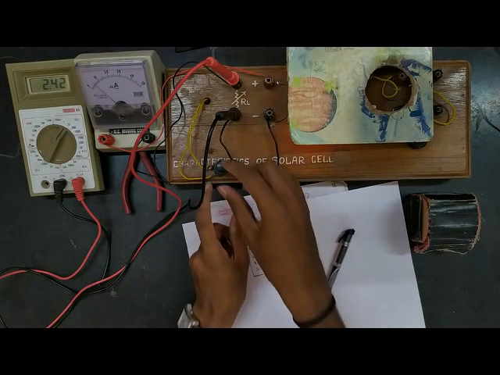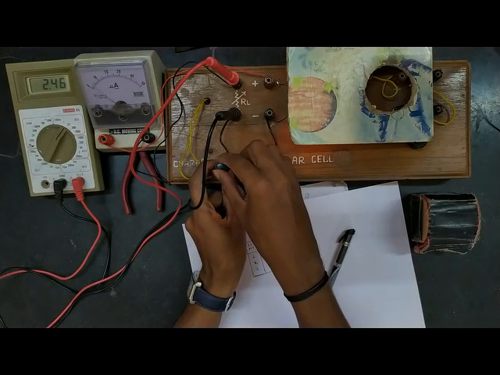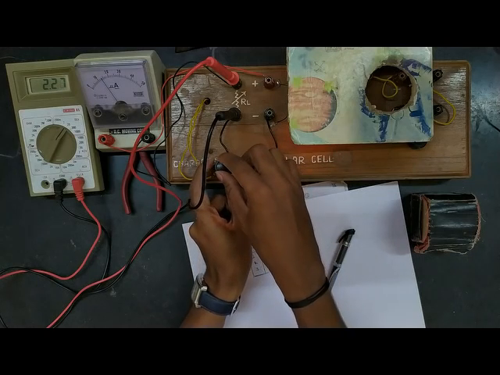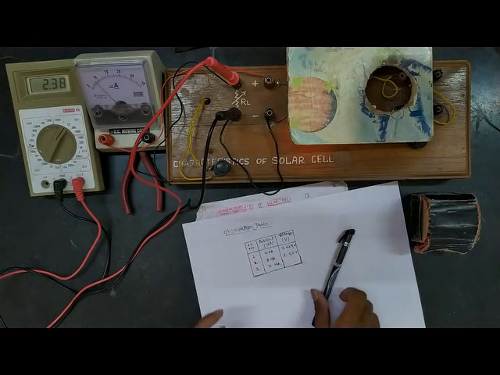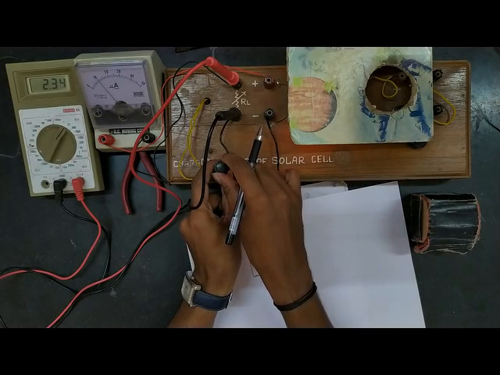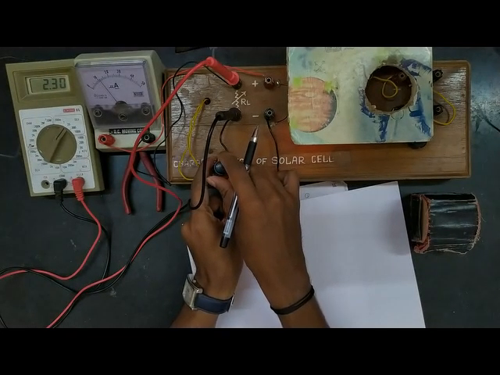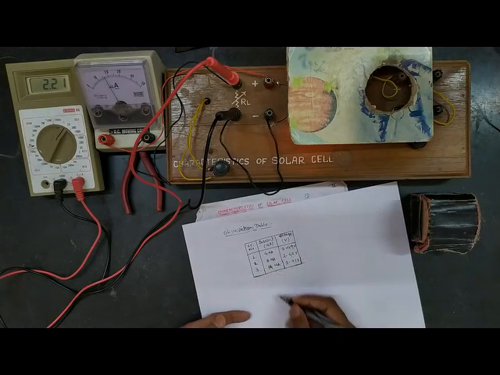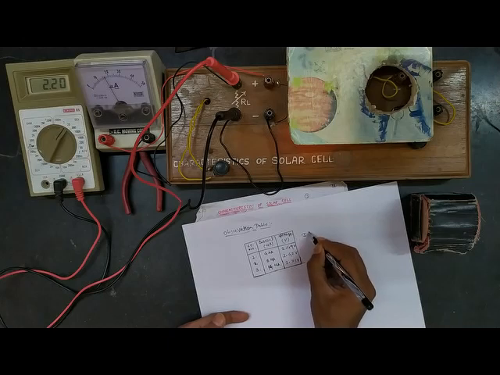Now for the next, 12 microampere, 2 lines after the 10. It is not exactly 12, it has gone a little bit, there may be some loose connection, no problem. I will write whatever the voltage may be. The current is after 12, 15 and then 14 microampere. So for 14 microampere it is 2.21 volt.